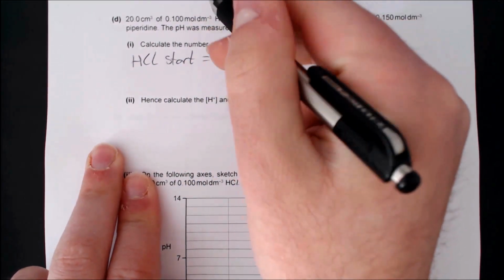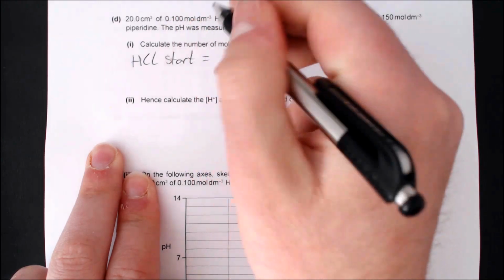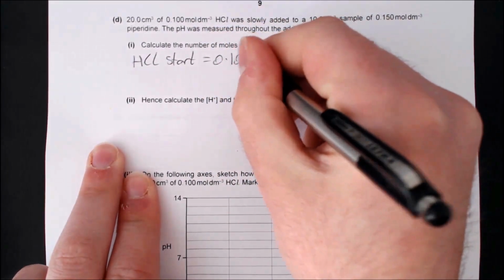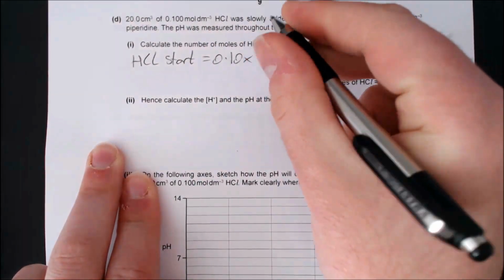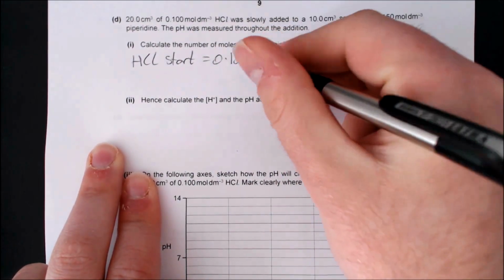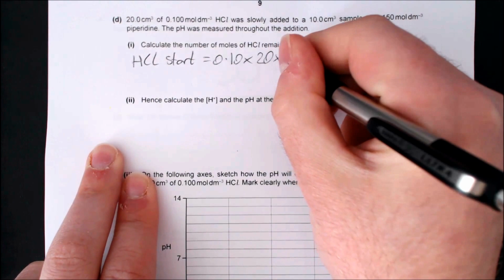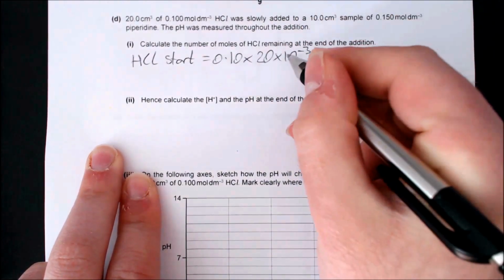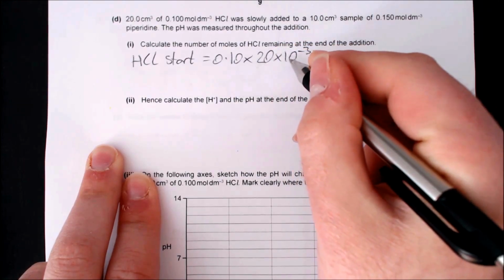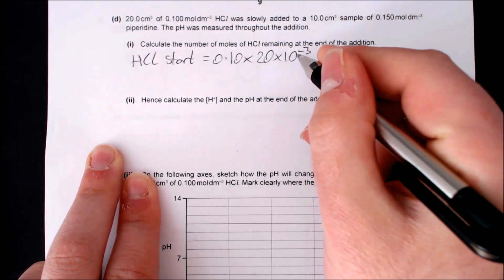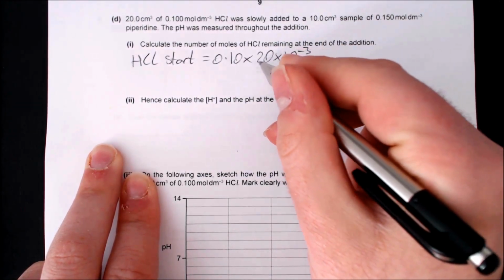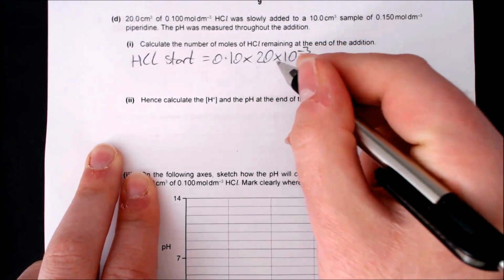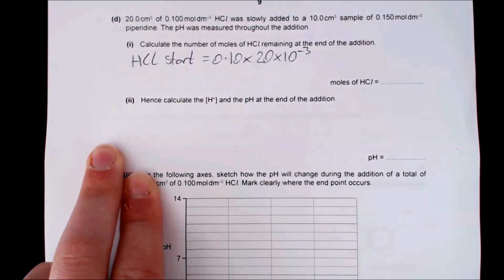This is going to be 0.10, the strength of the HCl, multiplied by the volume that was needed, which was 20 centimeters cubed. So it's 20 times 10 to the minus 3. This is effectively converting the 20 centimeters cubed into decimeters cubed. Normally we divide that by 1,000. Times 10 to the minus 3 is the same as dividing by 1,000. So that's why I put that there.